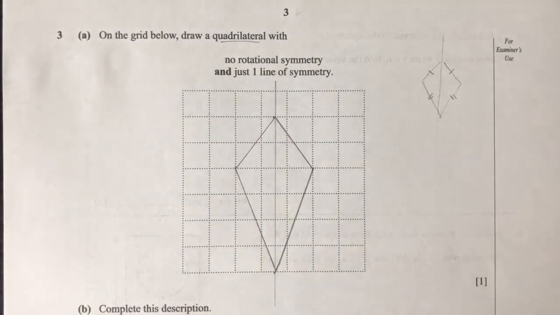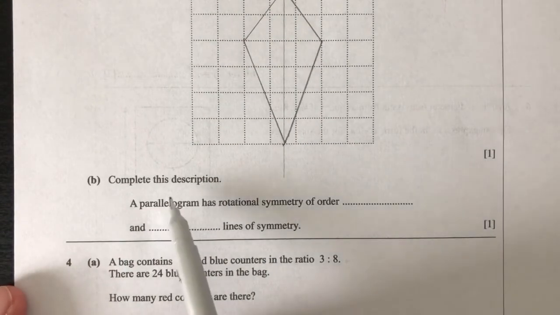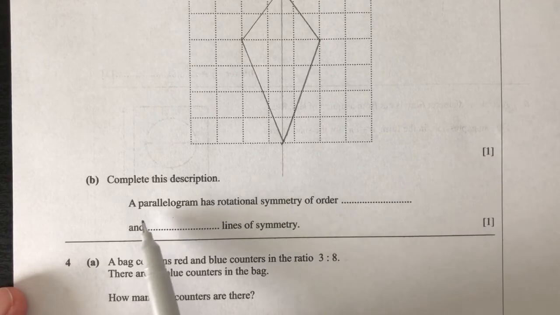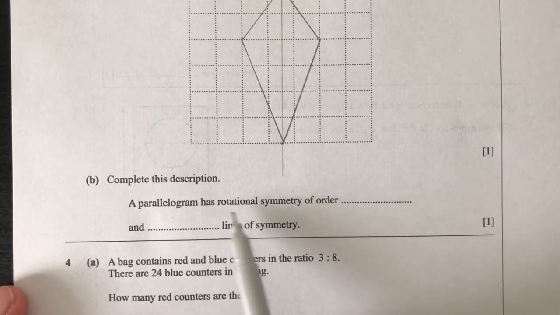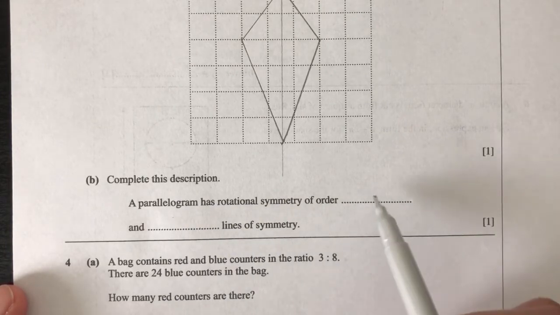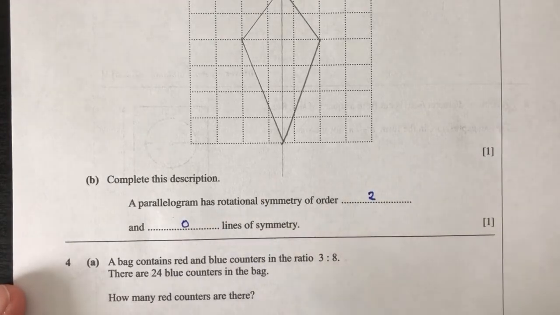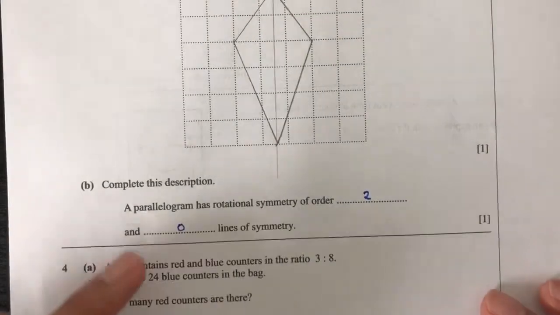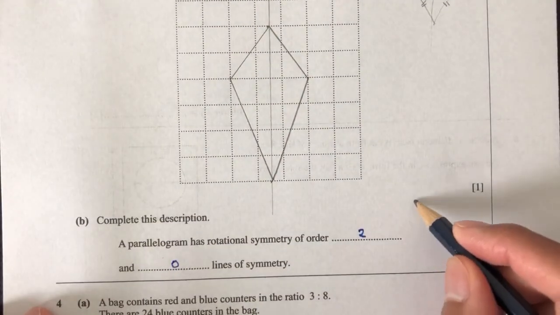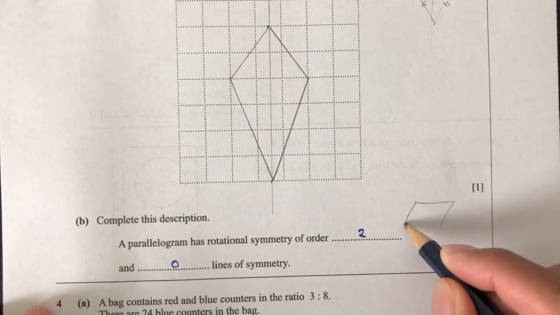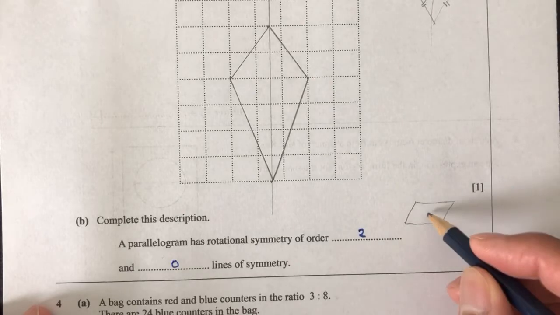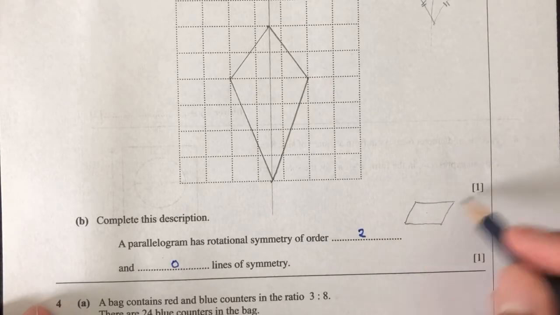Now part B, complete this description. A parallelogram has rotational symmetry of order, so this will be 2, and 0 lines of symmetry. What is a parallelogram? It is a shape which looks like that. If you observe, it has no line of symmetry whatsoever.